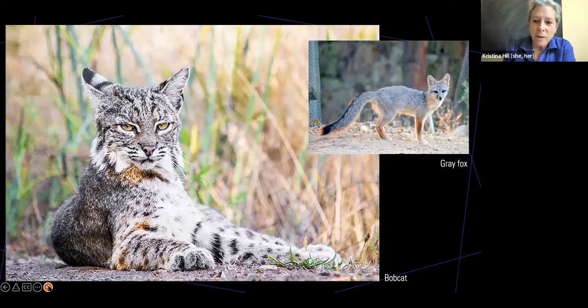Other predators like gray fox and bobcat eat those dusky-footed wood rats and gray squirrels, so they can limit the spread of the disease by limiting the populations of those small mammals. The diversity of small mammal populations, mice, voles, shrews, here in California is significantly higher than the diversity of native small mammals and rodents in New York State.